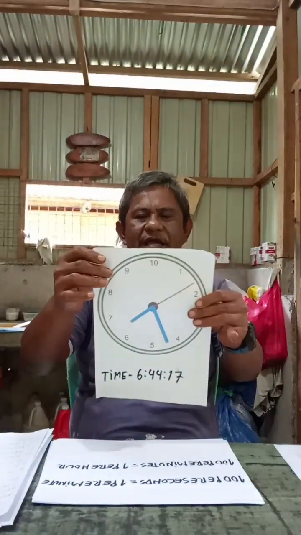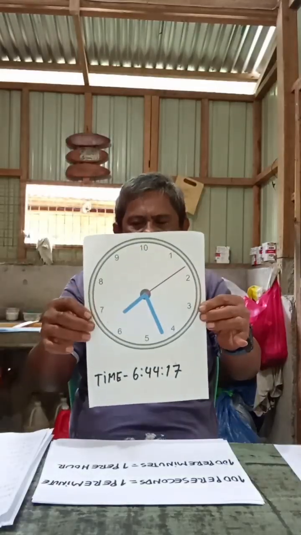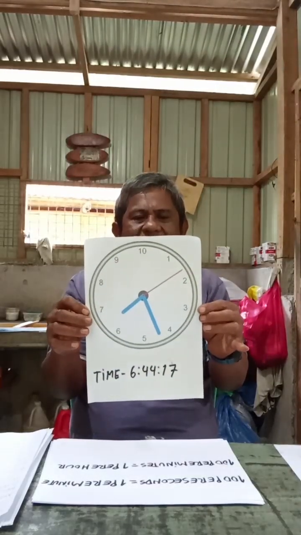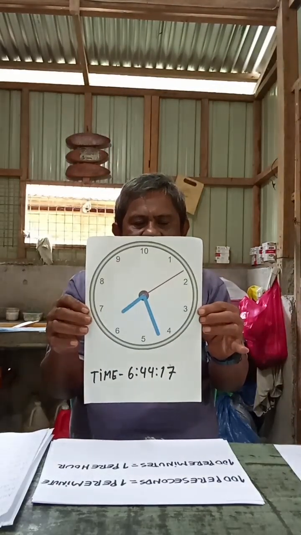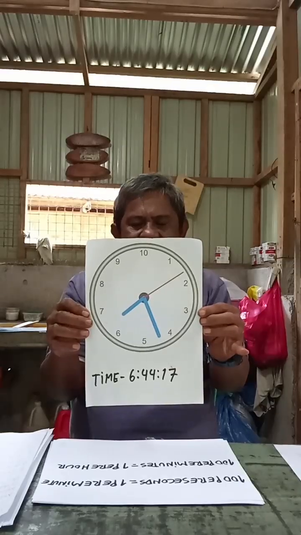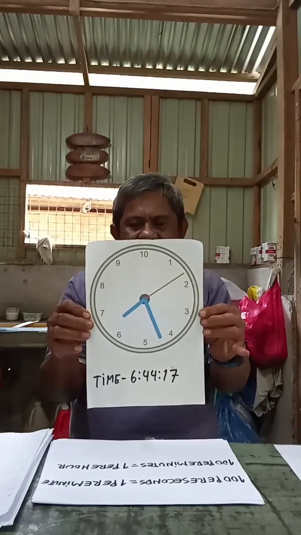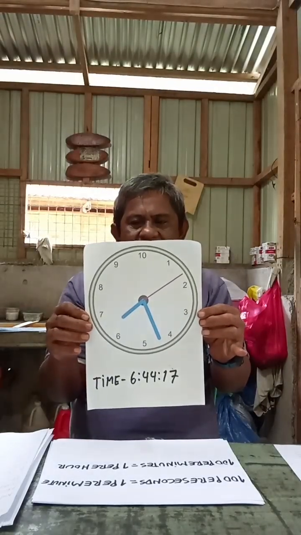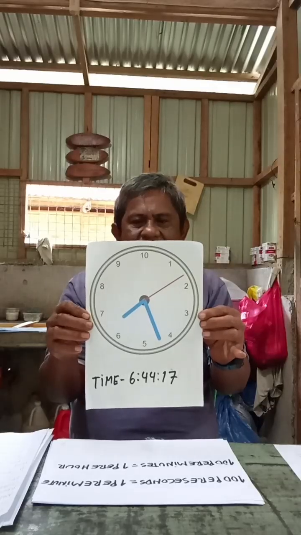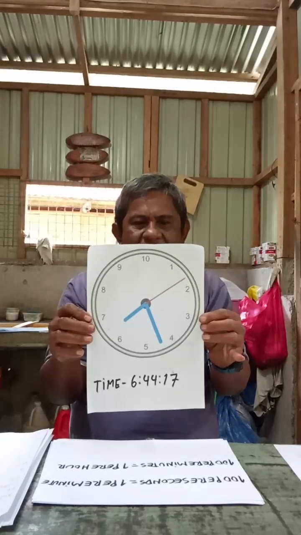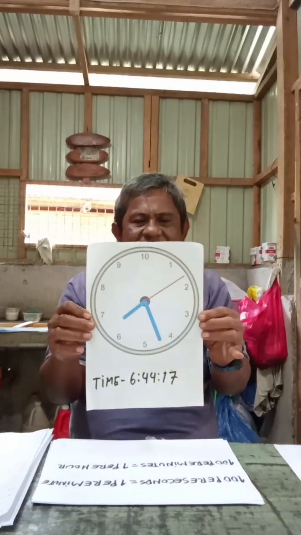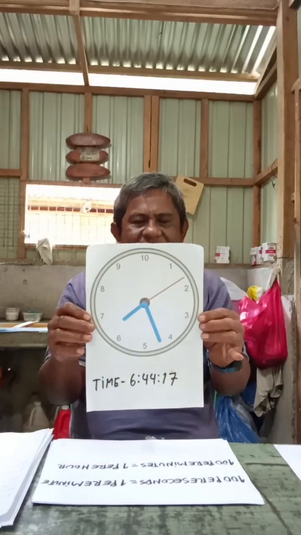So here's the clock illustration of the Peregrino Sienes Time. 1 o'clock, 2 o'clock, 3 o'clock, 4 o'clock, 5 o'clock, 6 o'clock, 7 o'clock, 8 o'clock, 9 o'clock, and 10 o'clock. And 1 is 10 periseconds or 10 periminutes.